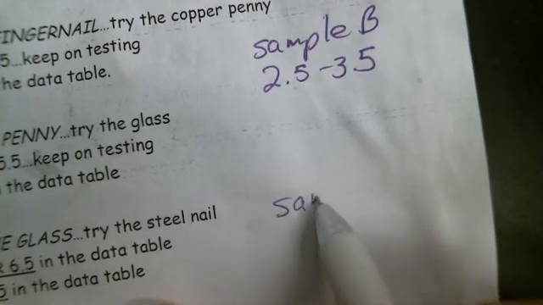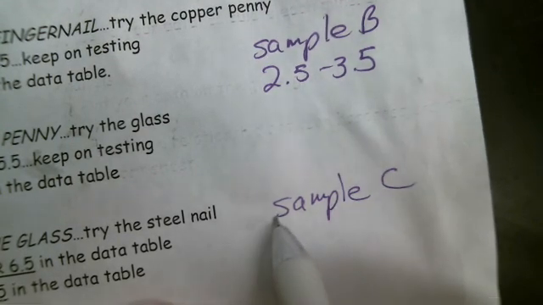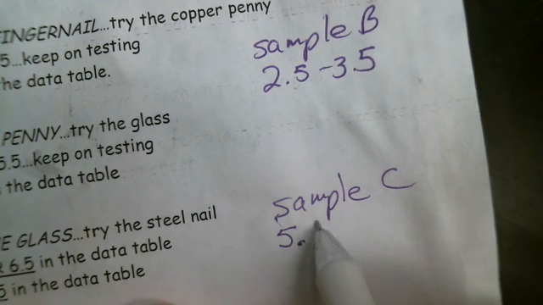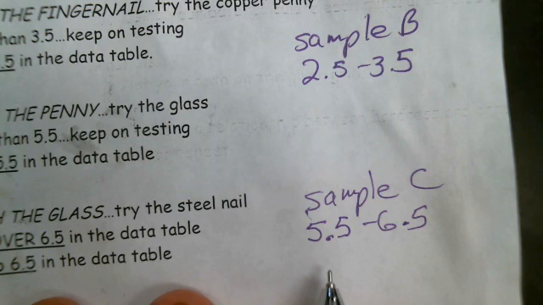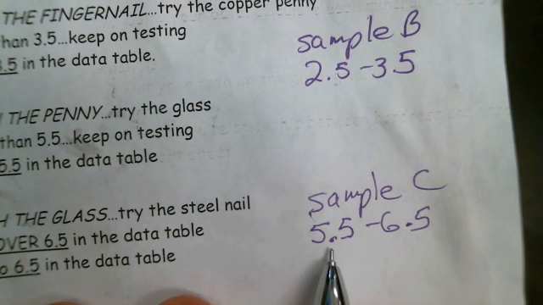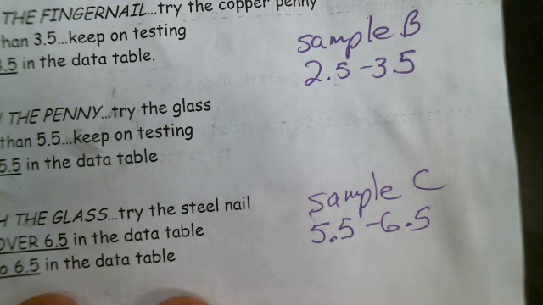And so for line number 7, I'm going to put sample C. It's something between 5.5 and 6.5. I know that it's harder than 5.5 because it did not scratch with the glass. I know that it's less than 6.5 because it did scratch with the nail.